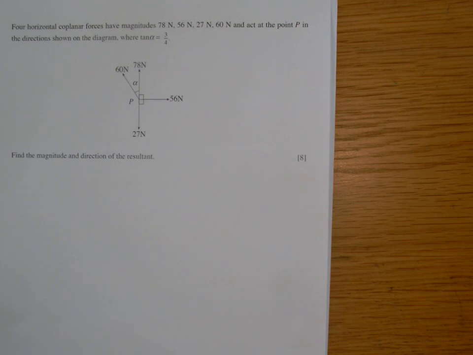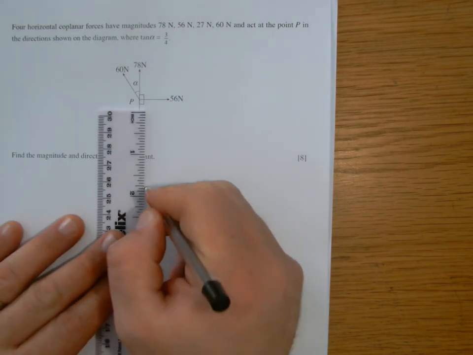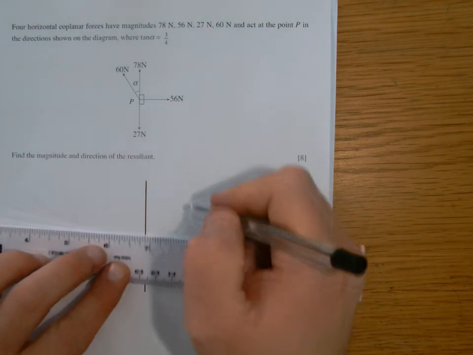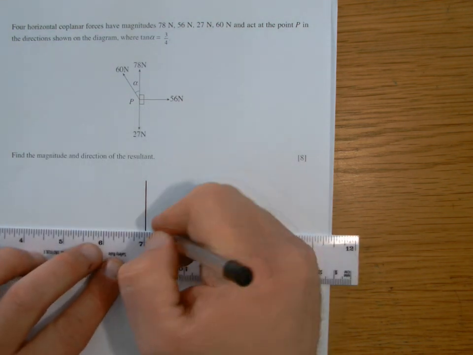Okay, so we have this system of forces here. In this situation, they are asking us for the magnitude and direction of the resultant force. They're not in equilibrium, they're not balanced, but essentially we go about the same approach. So we have a situation where we have our cross.